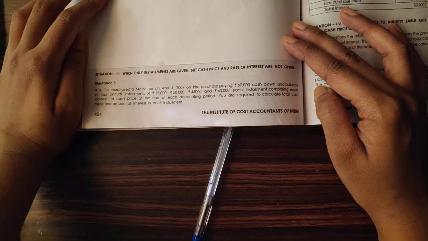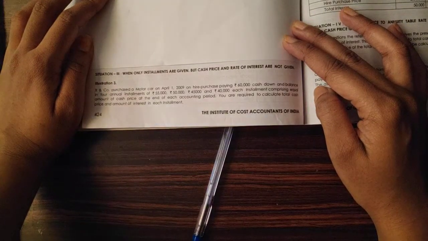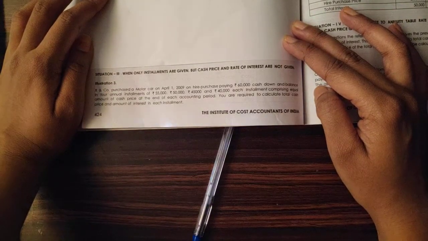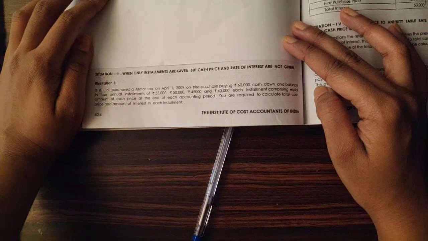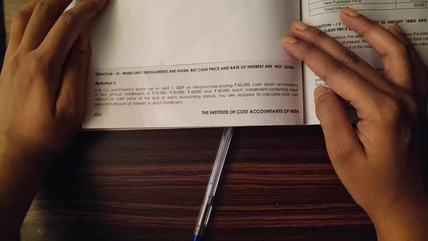Installment comprising equal amount of cash price at the end of each accounting period. You are required to calculate total cash price and amount of interest in each installment.